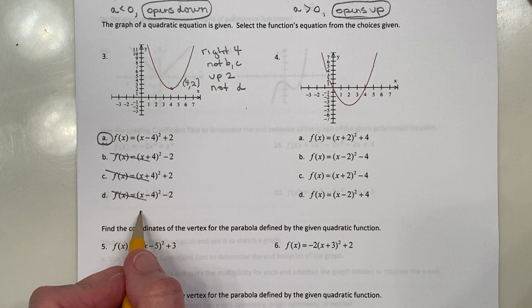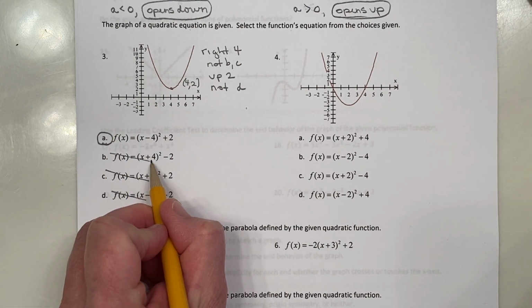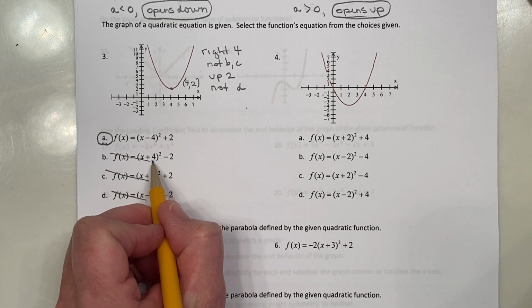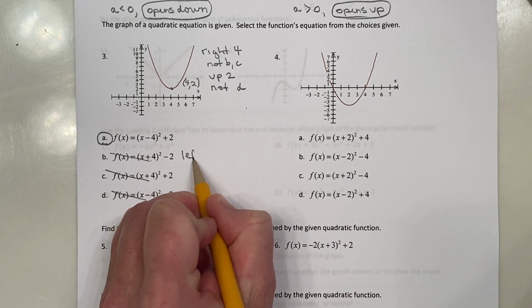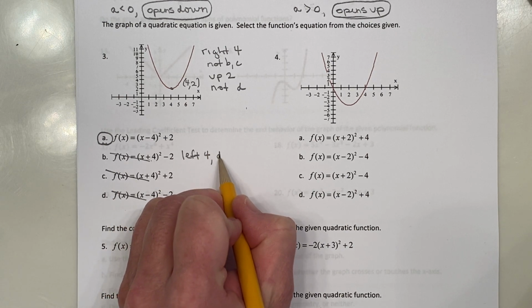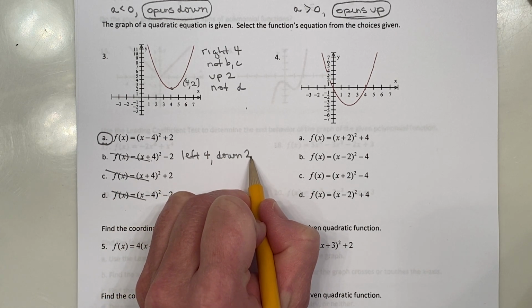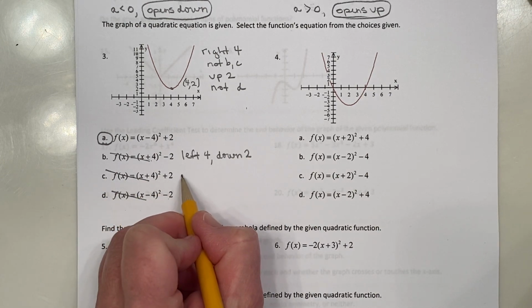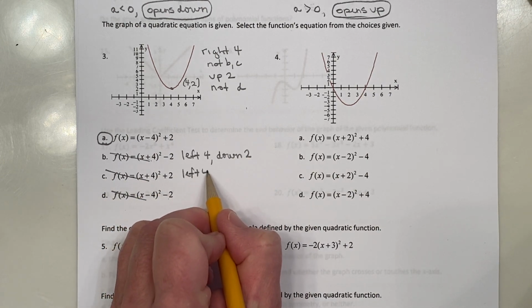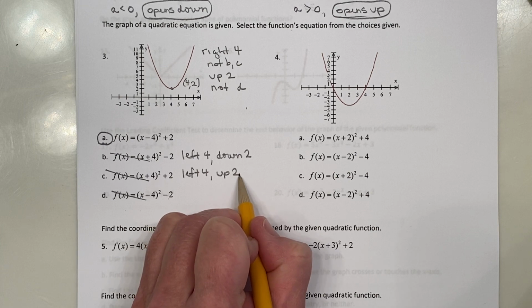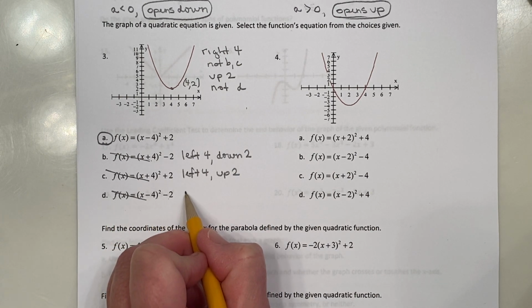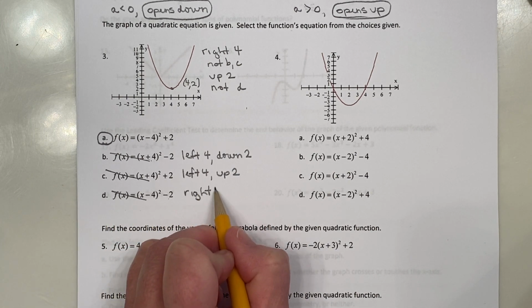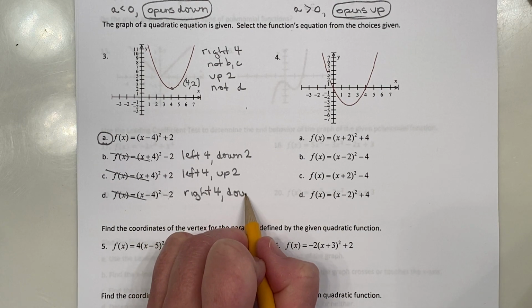And just reminding ourselves about the other equations, if B was my answer choice, then my graph should have gone left 4 and down 2. The translations for C would be left 4, up 2. And the translations for D would have been right 4 and down 2.